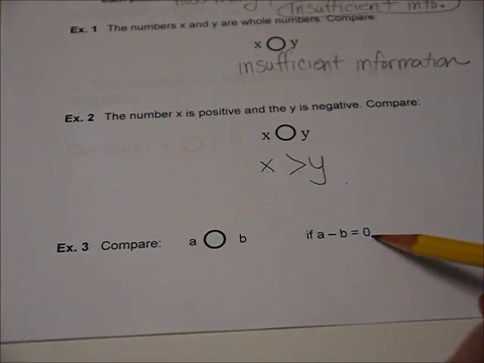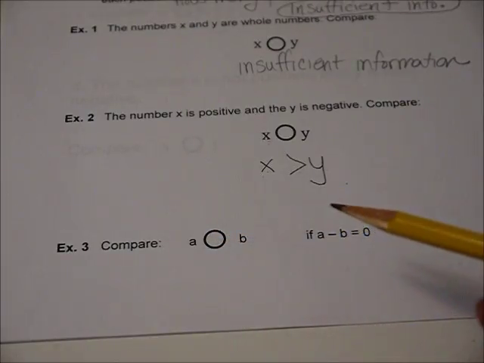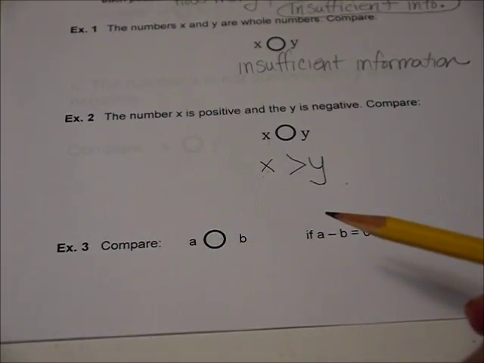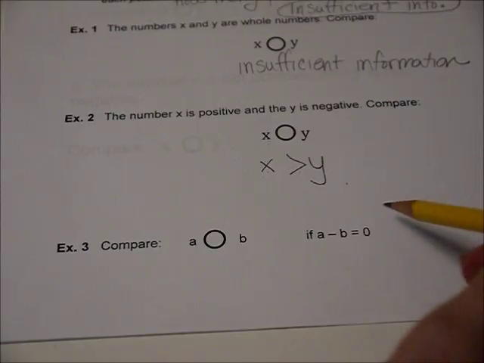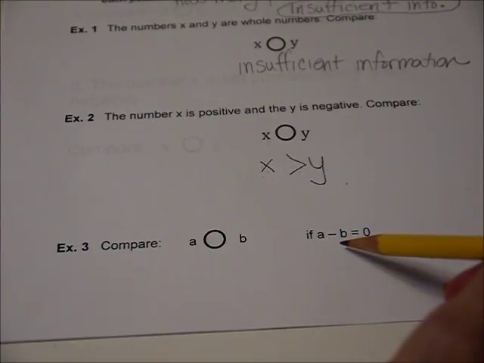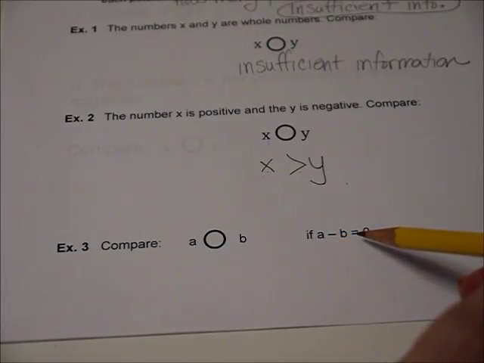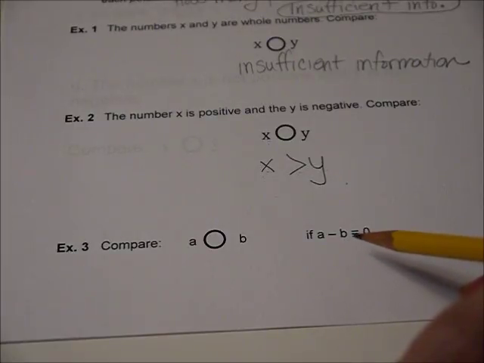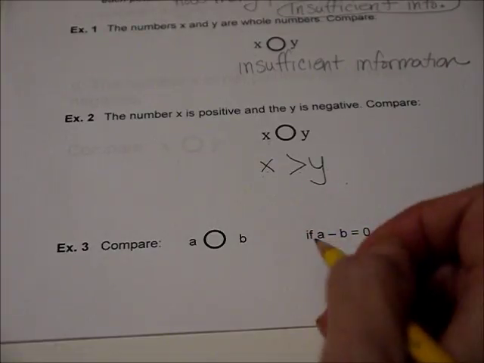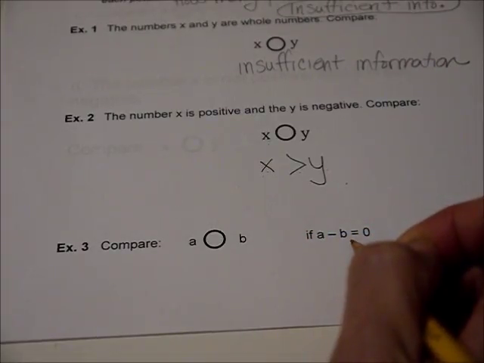A minus b equals 0. What does that tell us about a and b? Well, the equation doesn't give us enough information to determine the value of either number. We don't know if a is 6 and b is 5, or a is positive or b is negative. We don't know those, but we do know that their difference is 0.